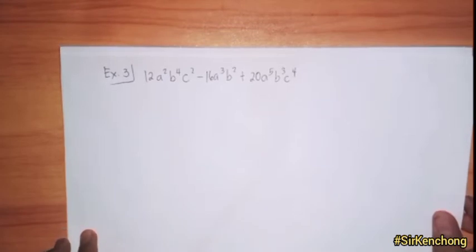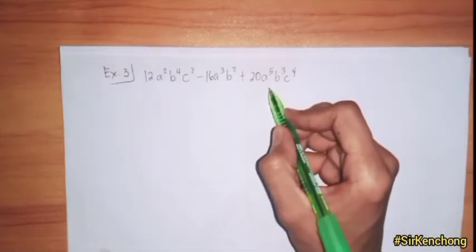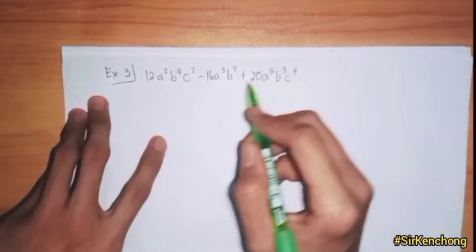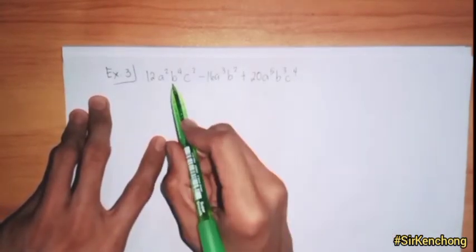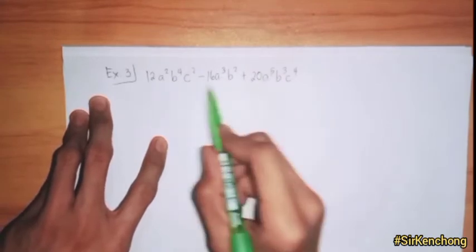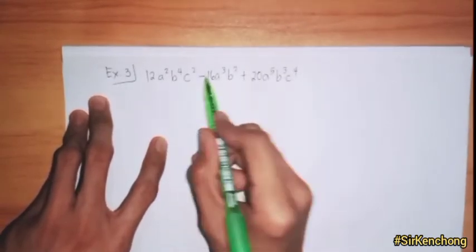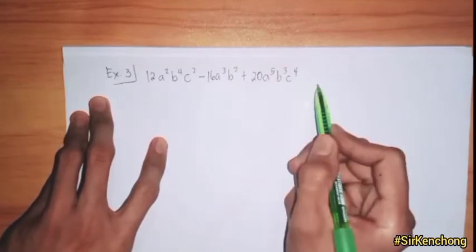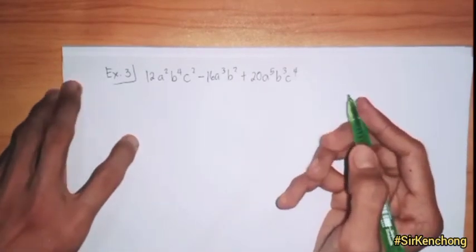Let's have example number 3. Ayan. We have 12a squared b to the 4th power c squared minus 16a cubed b squared plus 20a to the 5th power b cubed c to the 4th power. So this time, meron na tayong tatlong terms. Ayan. Kasi meron tayong minus tsaka plus. So, isang term yan, second term, and then the third term. And this is a trinomial.